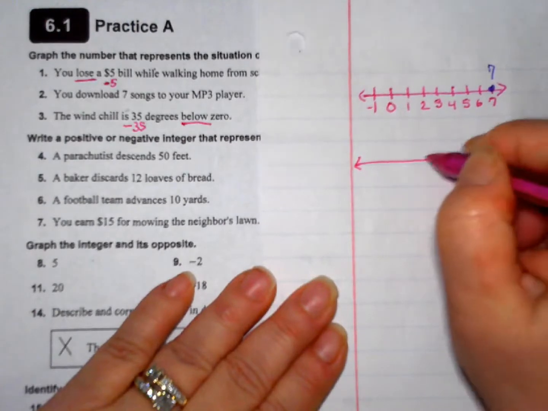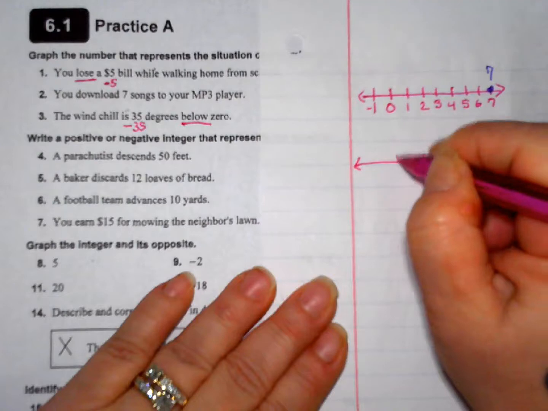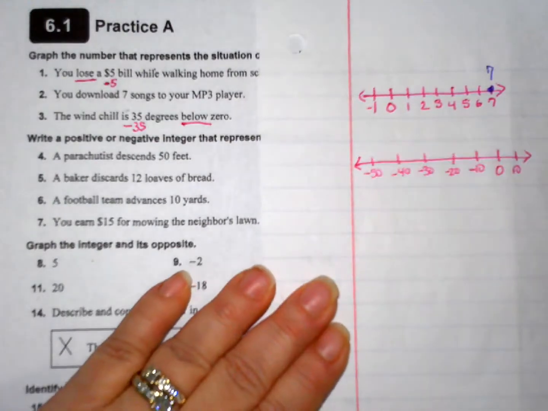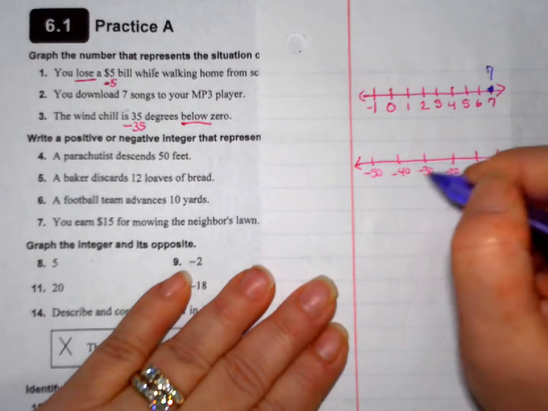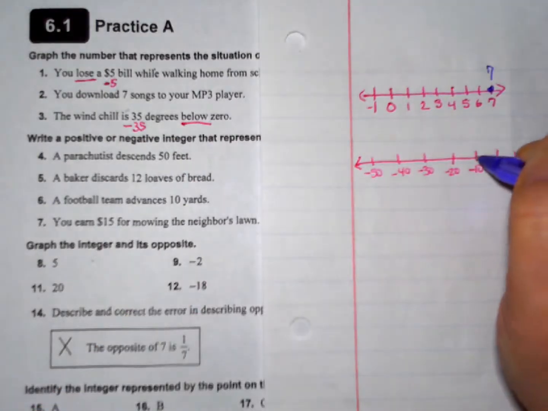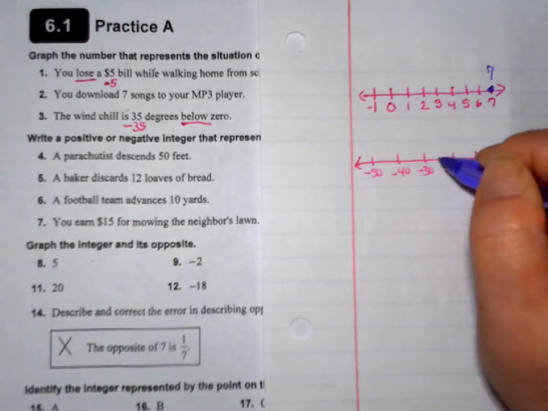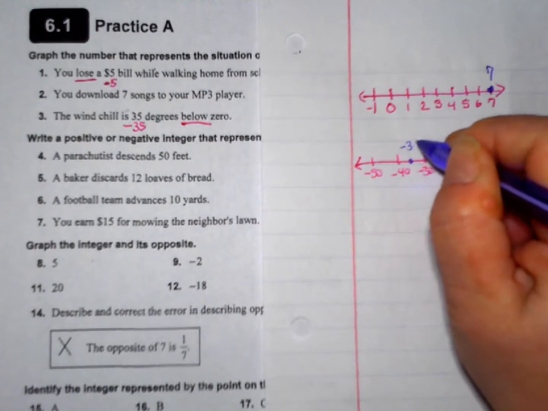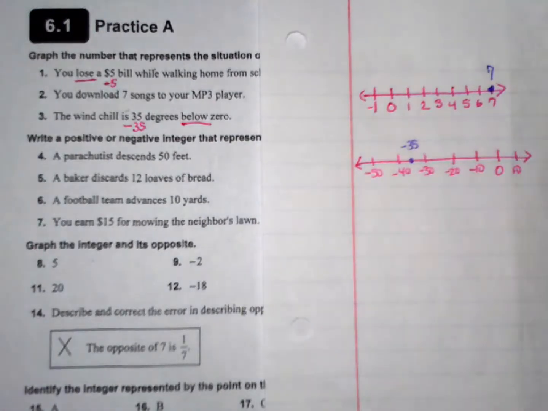-20, -30, -40, and I can fit -50 over here. Now I have to graph my negative 35. And negative 35 is going to be smack dab in the middle of 30 and 40, isn't it? Because if I counted by 5, I would go negative 5, negative 10, negative 15, negative 20, negative 25, negative 30, negative 35. And then I graph it. All right, so remember you have lots of different options on the numbers that you can use to graph a number line.